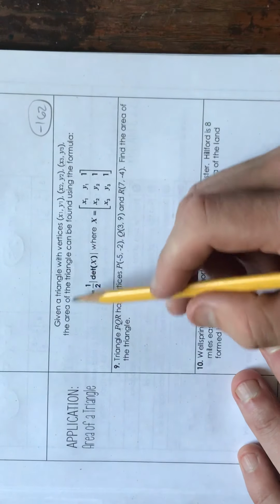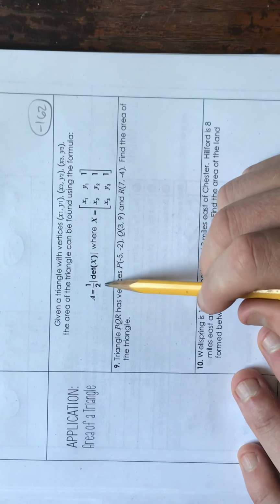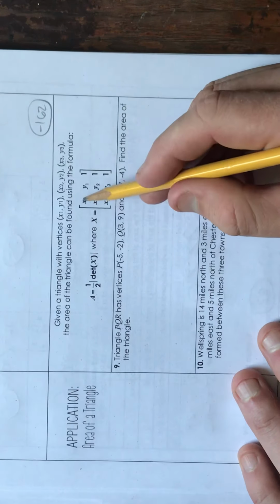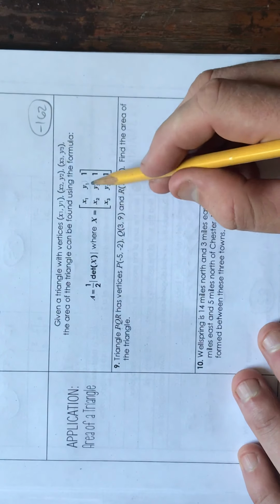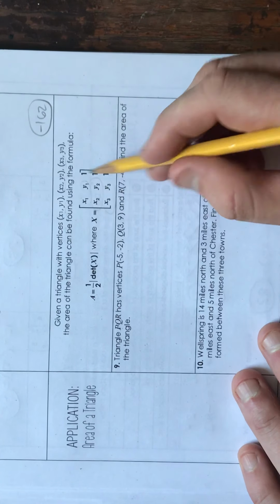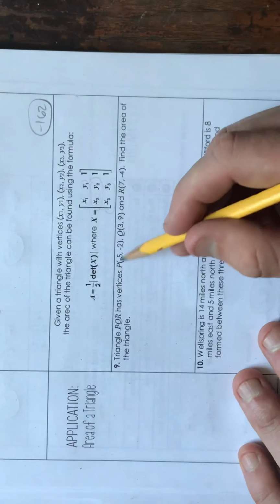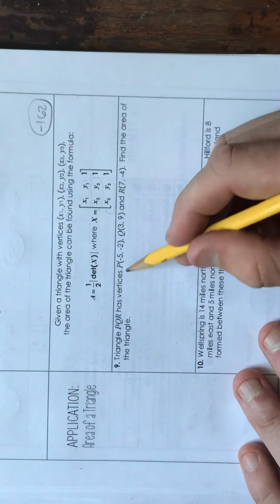We can actually find the area of that triangle by using this little formula. The area is going to be 1/2 times the determinant of x, where x is represented by this right here, right? Where we put our first point, our second point, our third point, and then this column is just all ones.